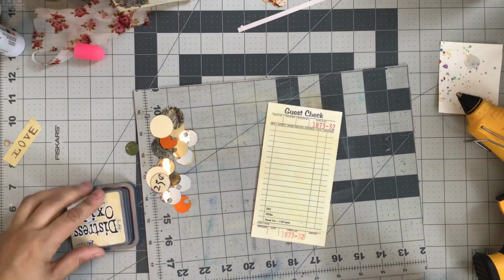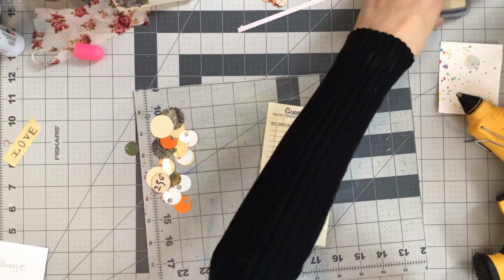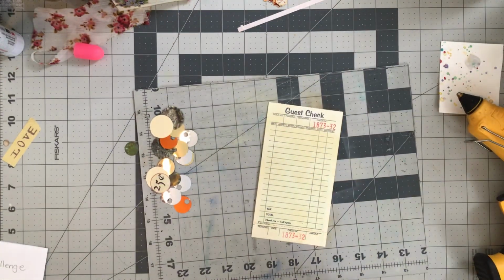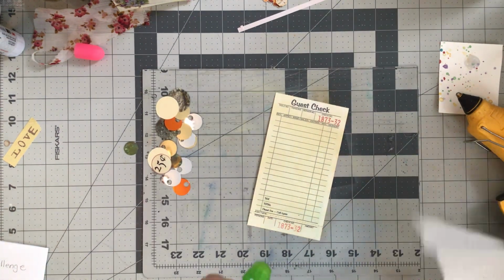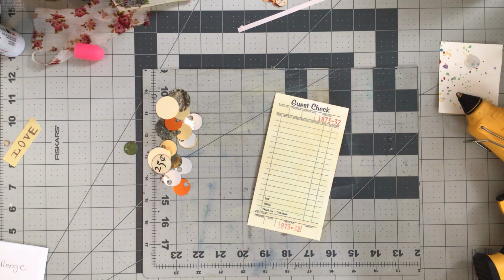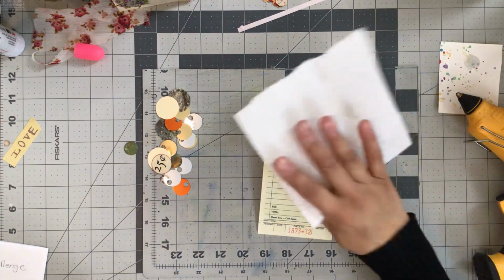Okay. And then maybe do a little resist. Let me grab a napkin here. We're going to just do some water squirt in there. Give it a second.